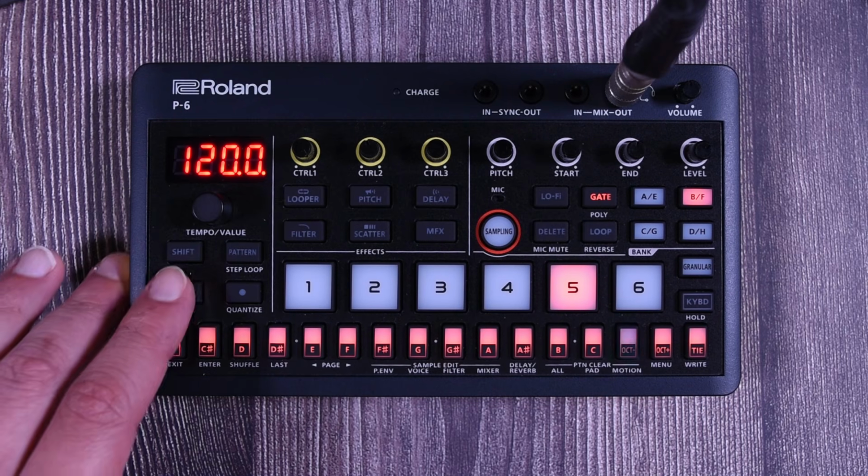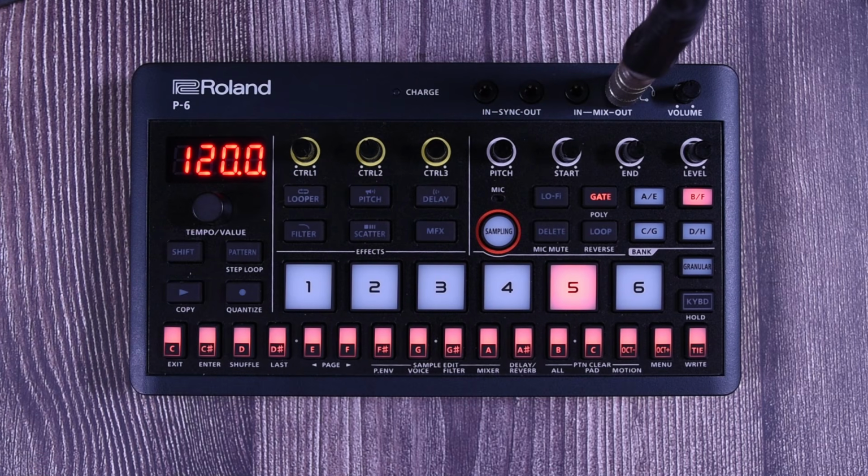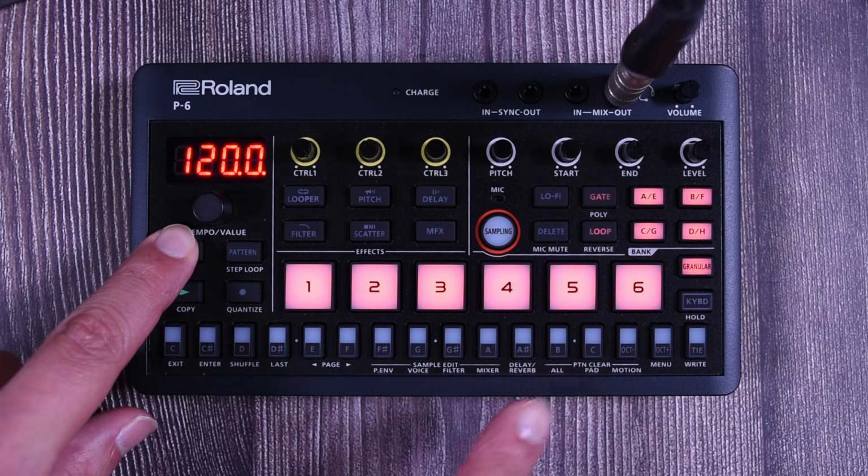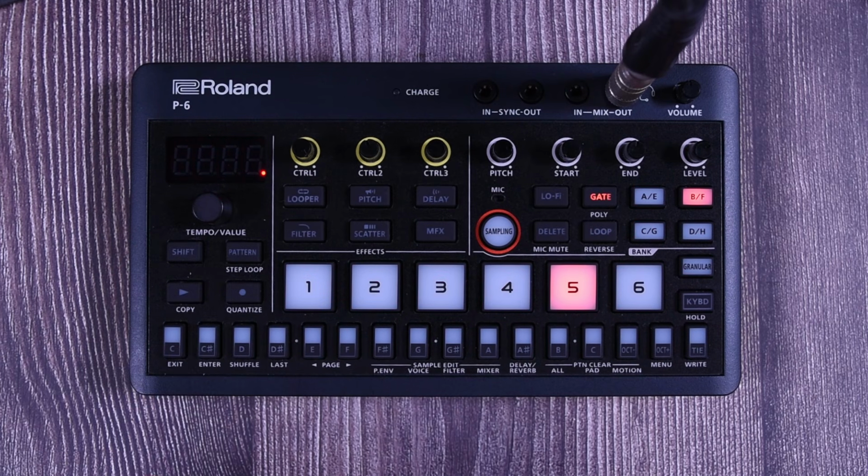So this is the way we input ties. We can also insert steps, and this one is pretty special. I'm going to do Shift and clear all, and then confirm with Enter. If I play it back, we have absolutely nothing.